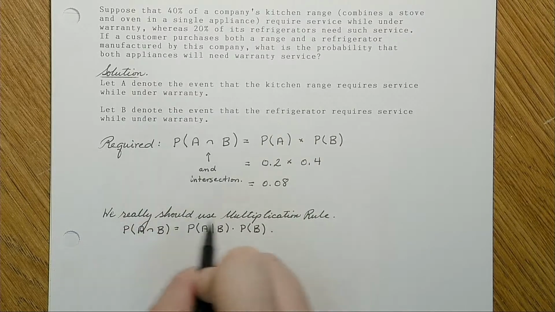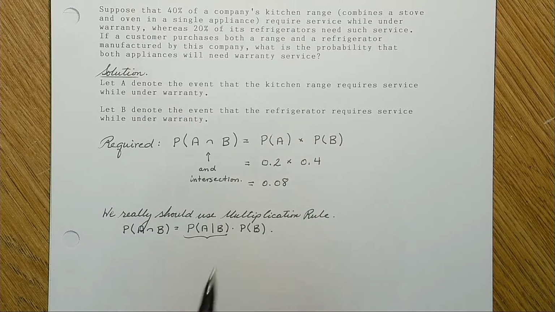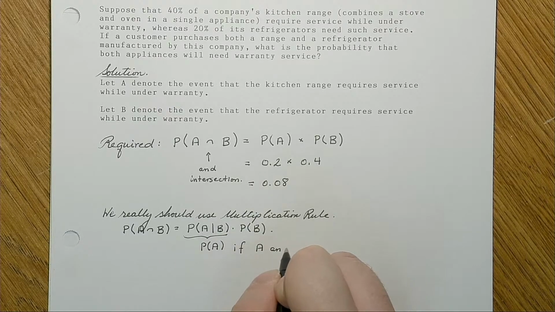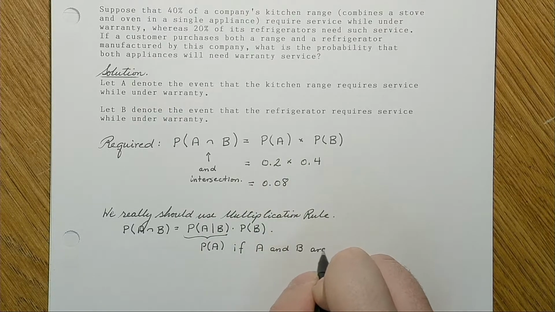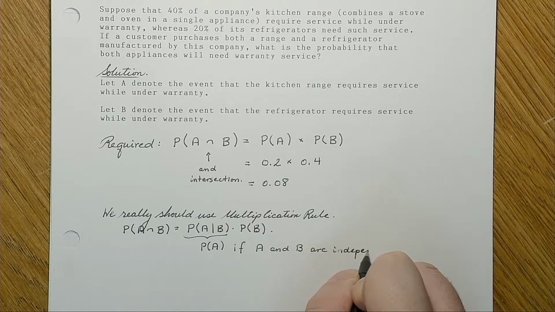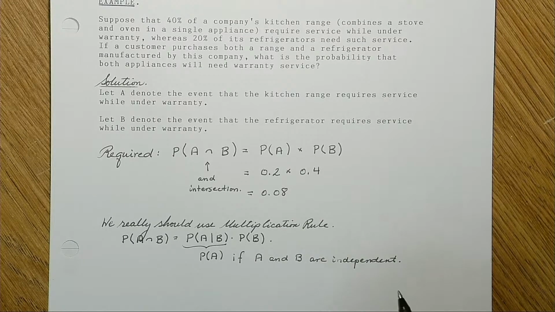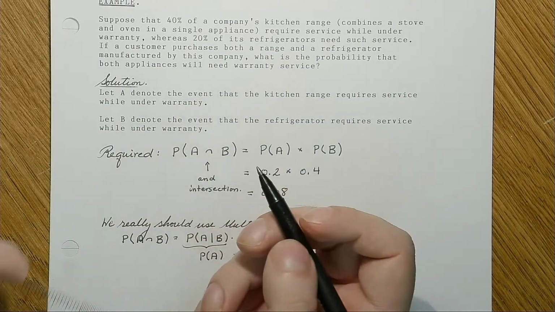So again, if we're starting out with the multiplication rule, yes, like everyone is pointing out, A and B are independent. So you can replace it with that if A and B are independent.